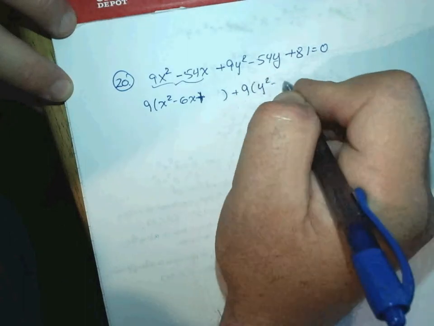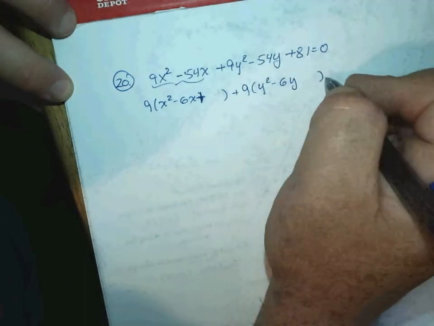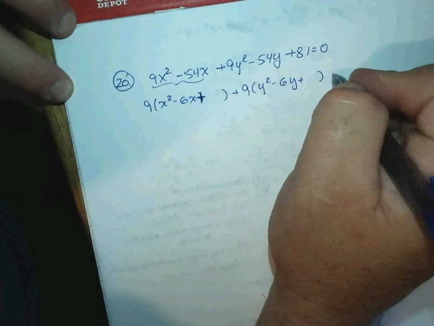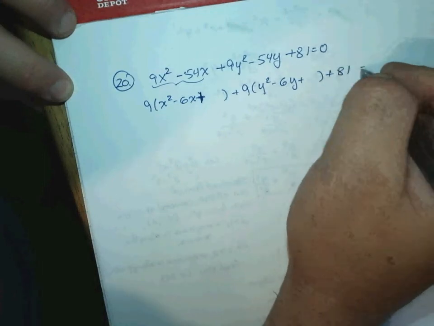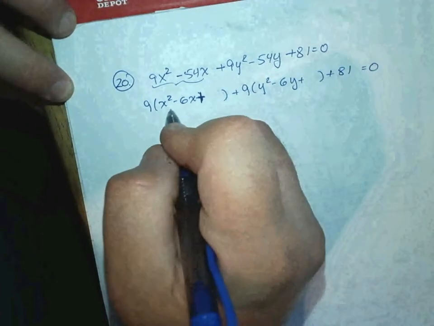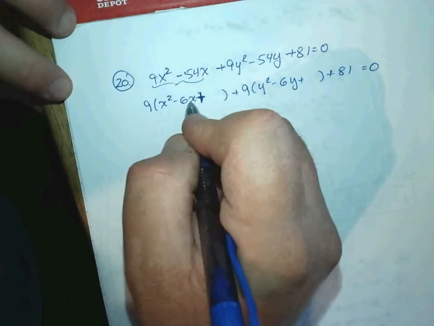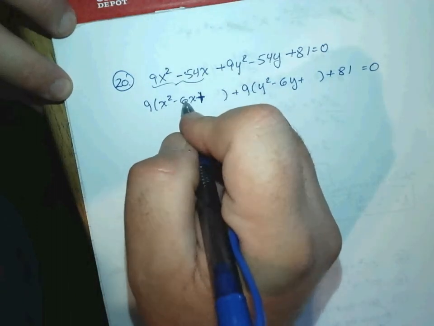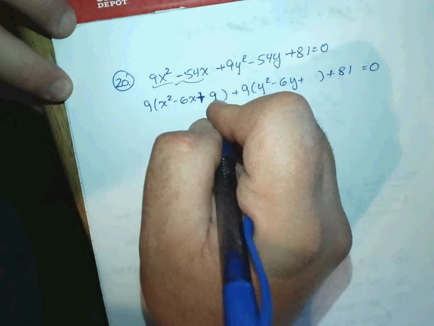And we'll leave space to add a term in there. Same with the y's. Take the coefficient of the y squared out and leave a space. All right, now coming in to complete the square.